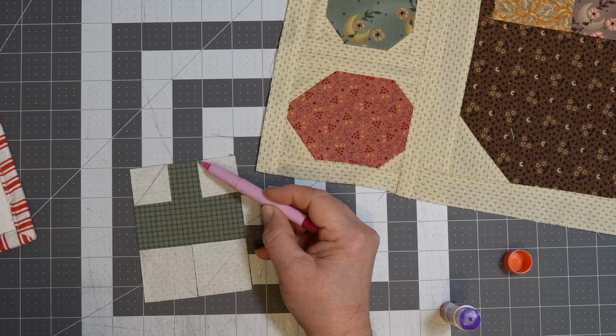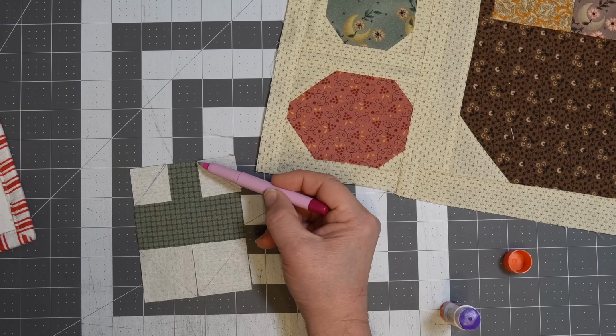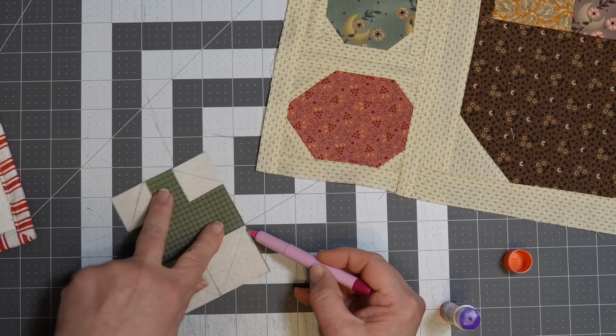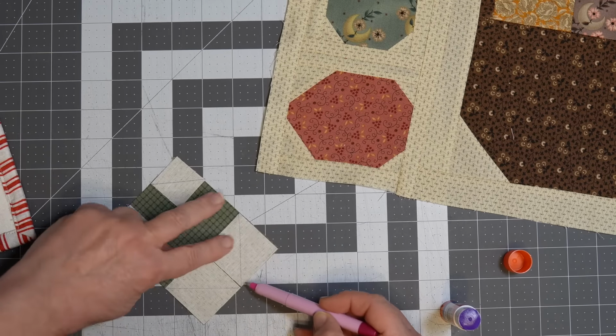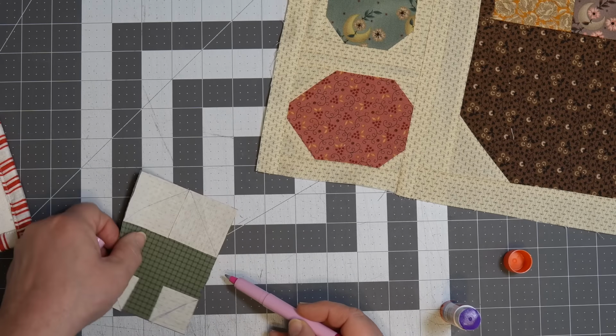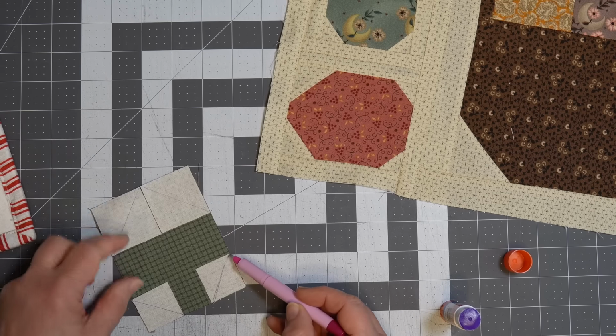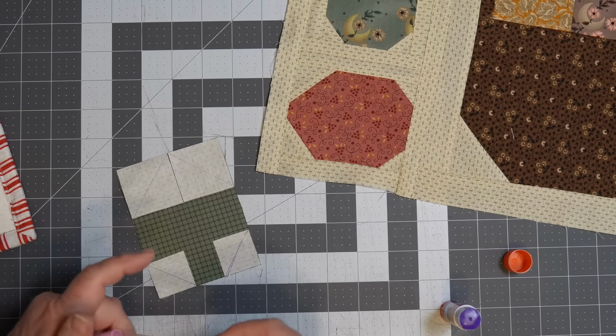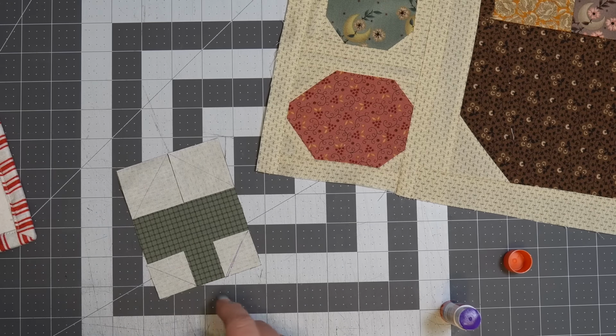Now what I'm going to do is I'm just going to start on one of these lines, and I'll start right here, and I'm just going to do this whole egg without cutting my thread. So I'm going to stitch, I'm going to pull some thread out, lift up my presser foot, stitch, pivot, stitch, lift up my presser foot, pull some thread out, and stitch. And without cutting the thread, I can go all the way around. So let me do that and I'll be right back.